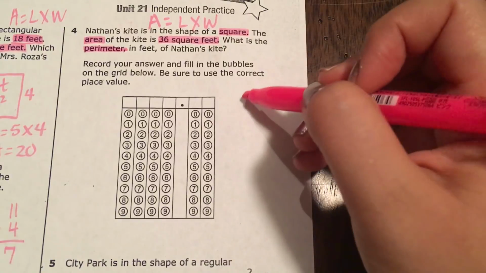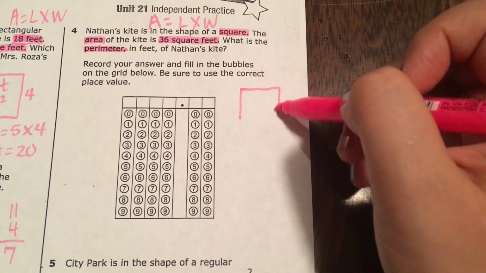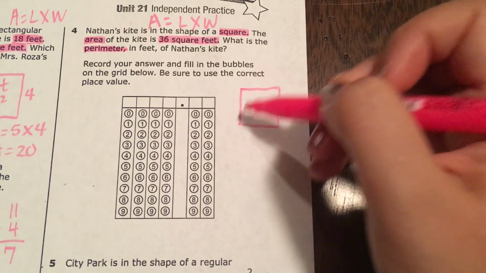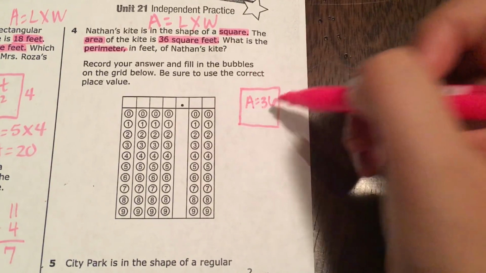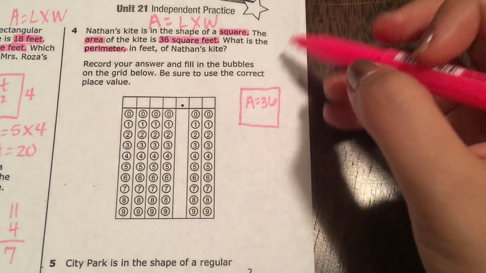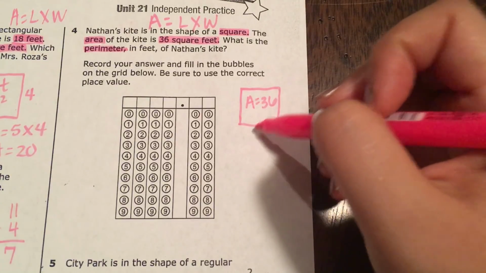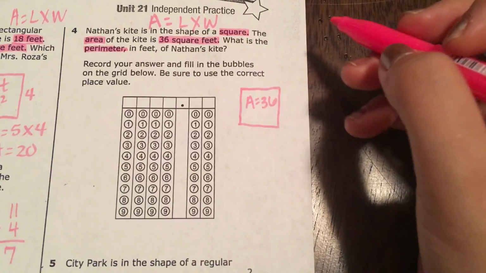All right, so we're gonna draw a square and the area is 36. So I need to find the same number that when you multiply you get 36.